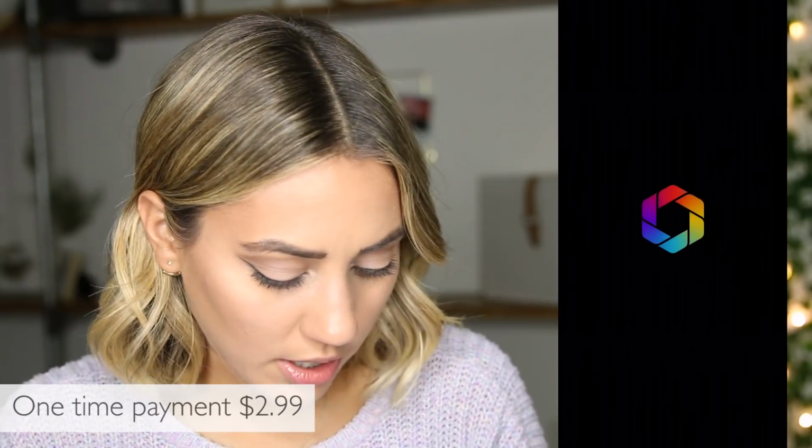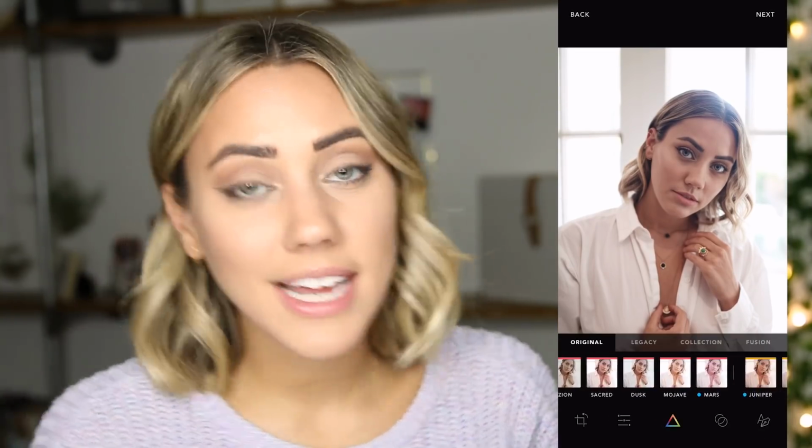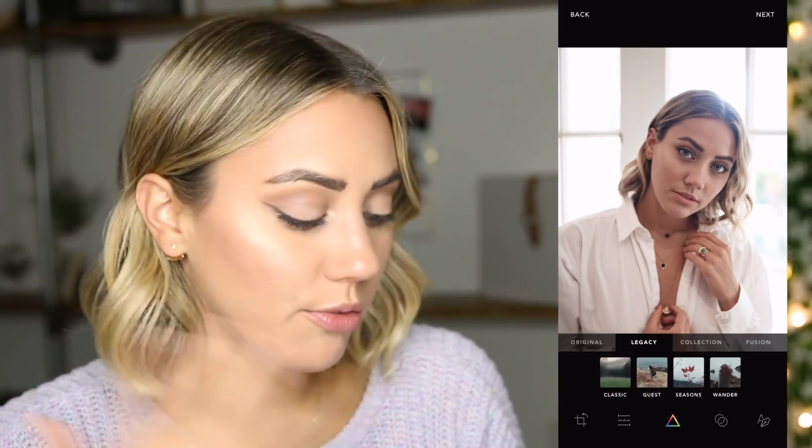Next up is what I think is the best for creative images. Afterlight is my favorite for photo manipulation with colors and whatnots. Let's just take this photo of me. Now you have all your standard stuff. You have your brightness changer, your contrast, your vibrance, yada yada yada. It also has a ton of filters. You can also add text or artwork, which I use Over for, but you could just do it in this app.